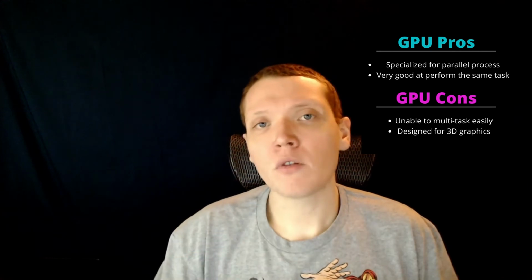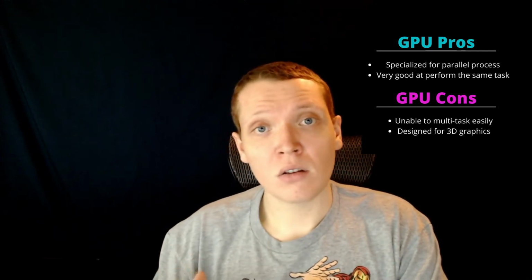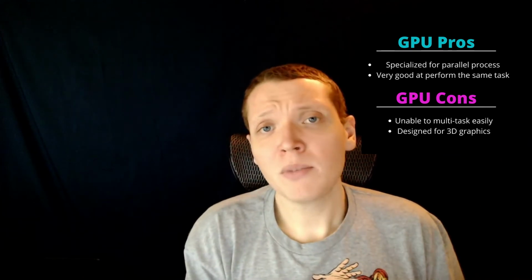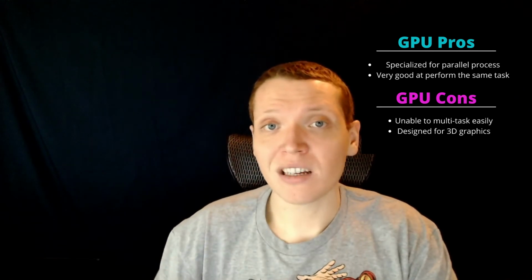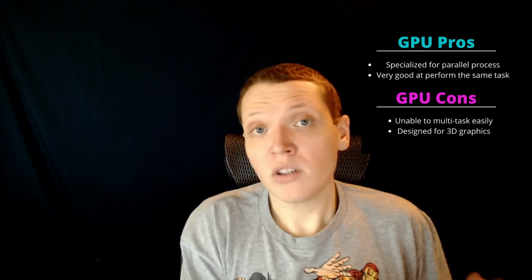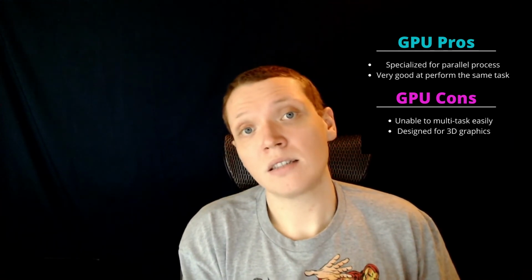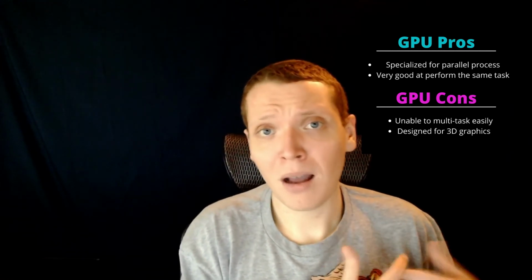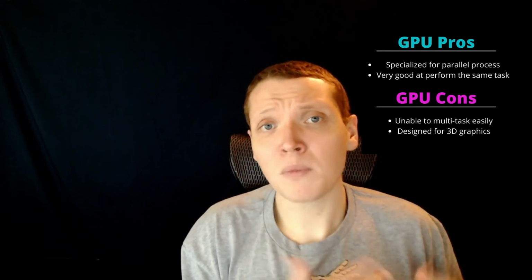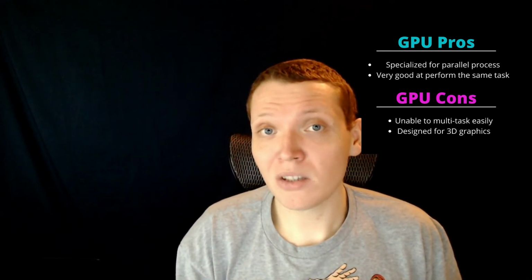And this makes them great for being able to train machine learning networks, because all machine learning is doing is performing the exact same task over and over and over again in order to train the model. Originally, they were actually designed for 3D graphics, for doing things like games and stuff like that, not for machine learning. However, this idea of high parallelism and performing the exact same task is actually really useful for machine learning. However, since they weren't designed for it to begin with, they have a lot of extra stuff in them that doesn't really help for machine learning.